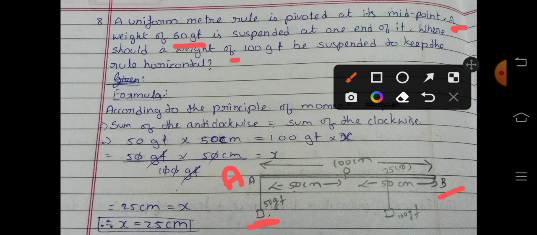Where should a weight of 100 gravitational force be suspended to keep the ruler horizontal? So we need to find where one more weight, 100 gram, goes. I don't know on which point I should place this 100 gram weight.